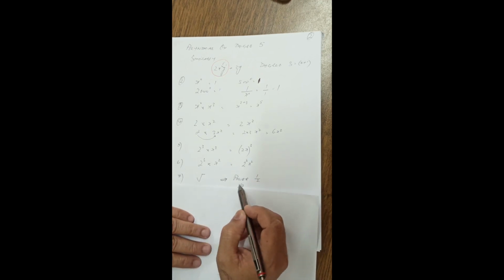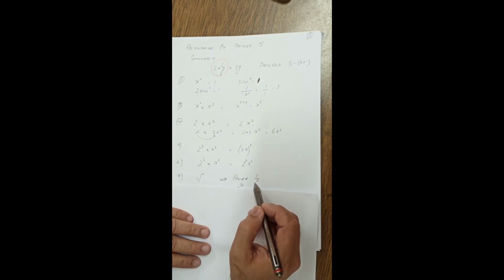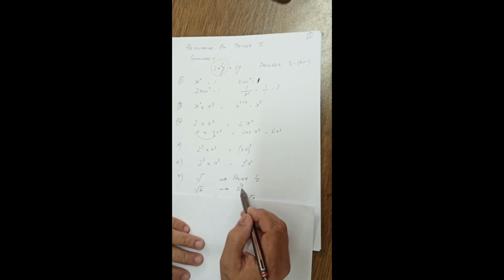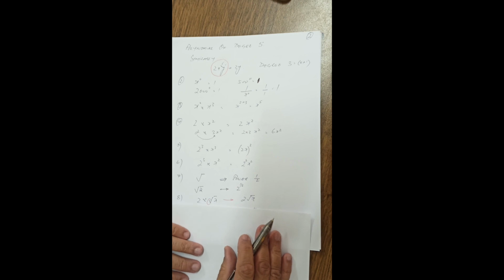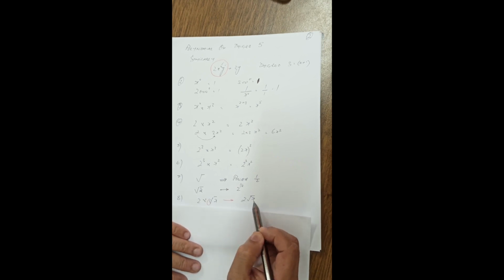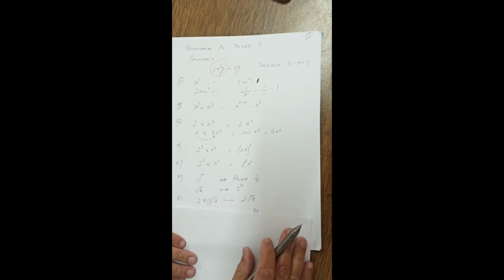Now root means always with power half. Remember always. So if you have root 2, it means 2 to the power half. If you have root x, it will multiply by root x. It will be written as x.